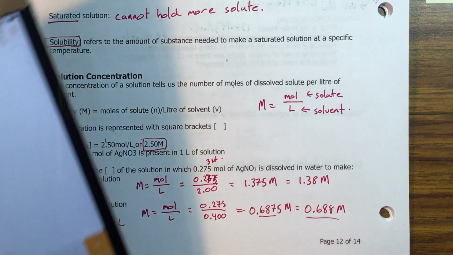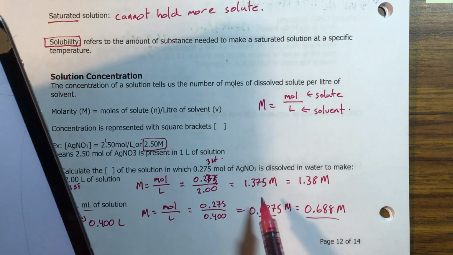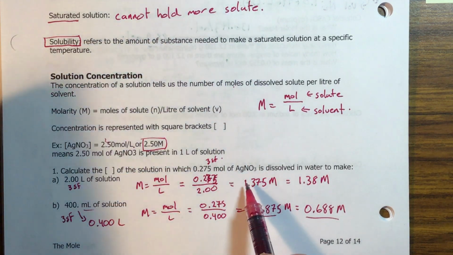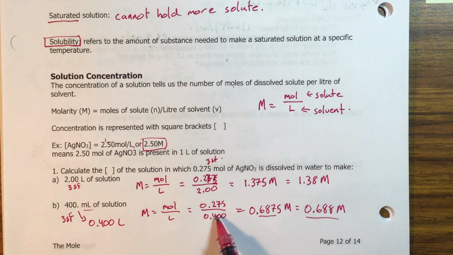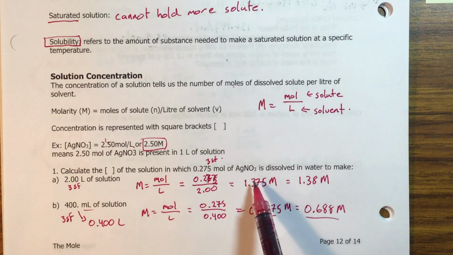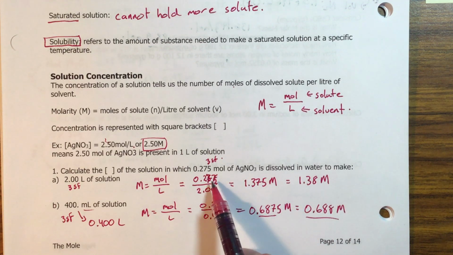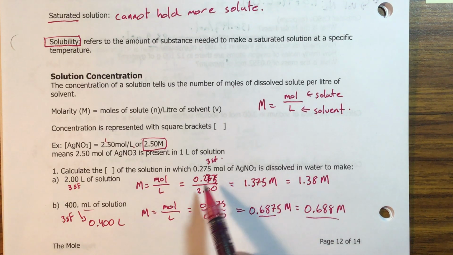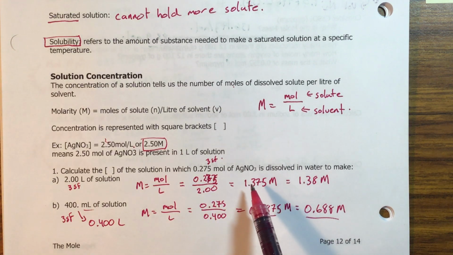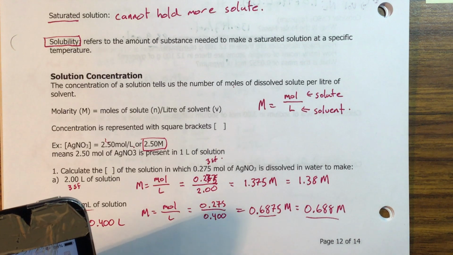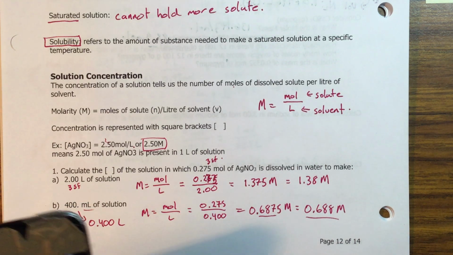M. Now I'm looking at this last one, I'm thinking, man, I did something wrong here. Because this makes it bigger, right? We're dividing by a number less than 1, so it makes it bigger. How did I get a way bigger number here? How does 0.275 divided by 2.00 equal that? Well, it doesn't. I put in 2.75.